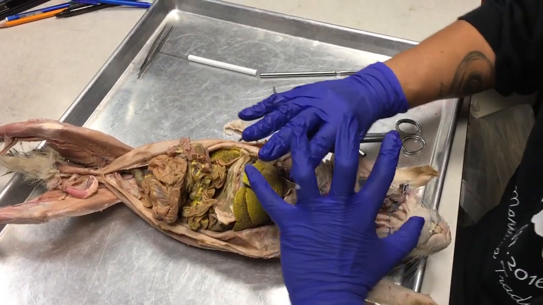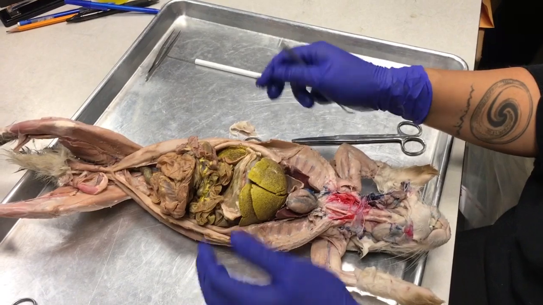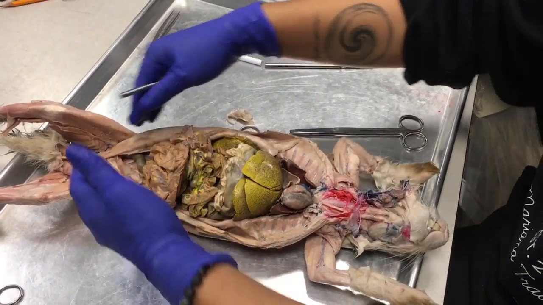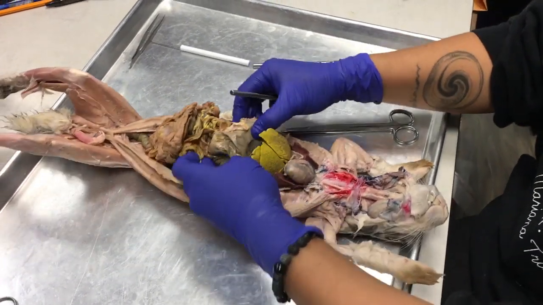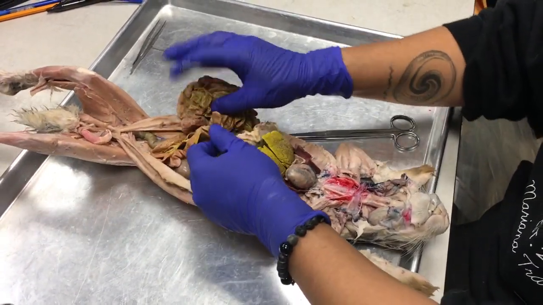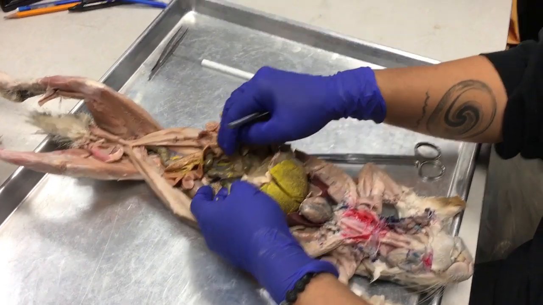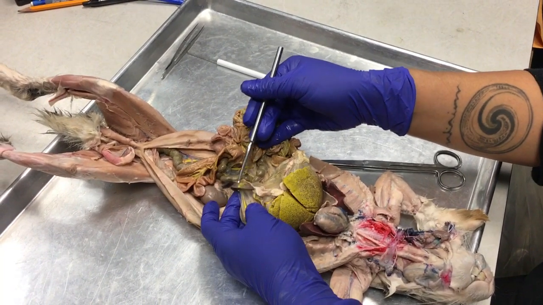Usually the greater omentum covers the entirety of it. It's disgusting. It's like a huge bag. It covers the entire intestinal cavity, but I think when we cut it open, it kind of lost its integrity. On humans and other omnivores, it's really fatty, okay? It's disgusting.